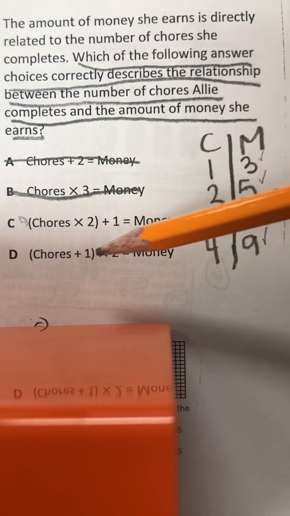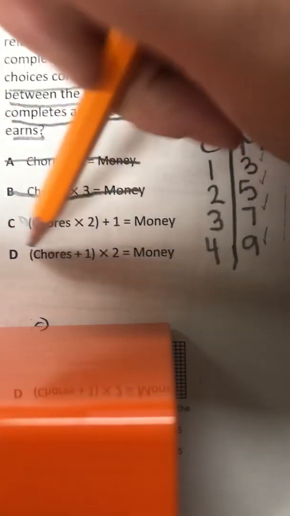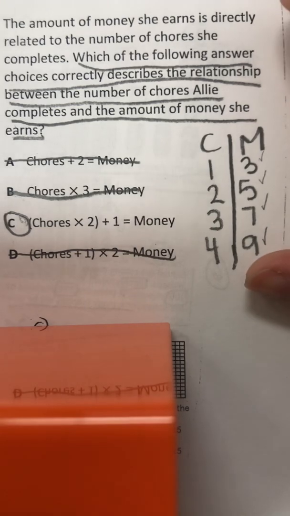This one is chore plus 1 times 2. So this would be 1 plus 1 is 2, times 2 would be 4 right here. That one doesn't match. I know right away that C, the answer I thought was right, is right.